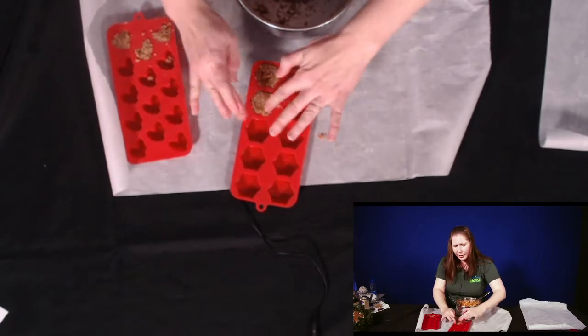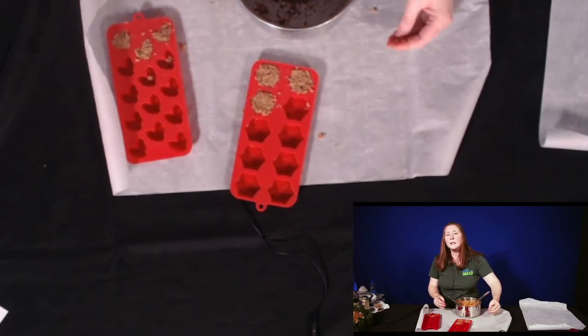Now, one other option that the original recipe talks about is you can actually not add all the cinnamon in with the spices when you're stirring it into the honey once it's boiled.